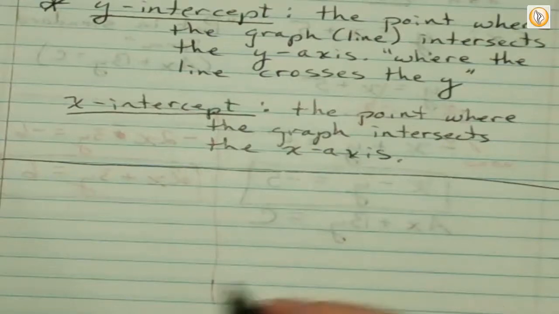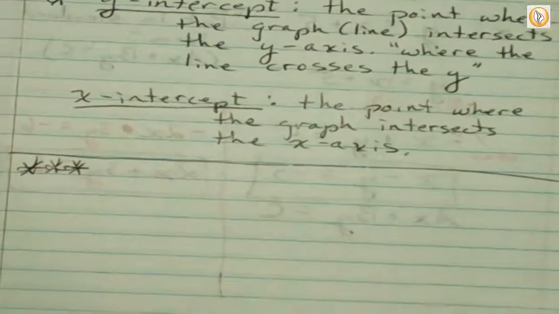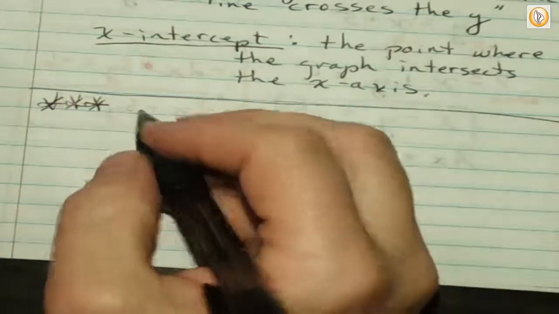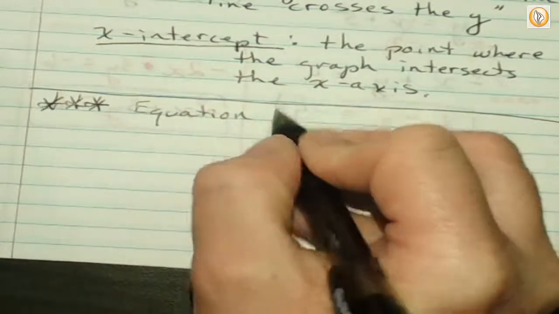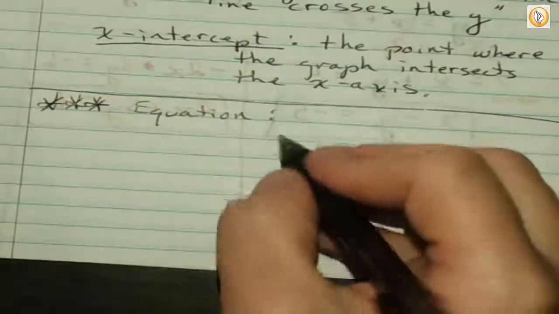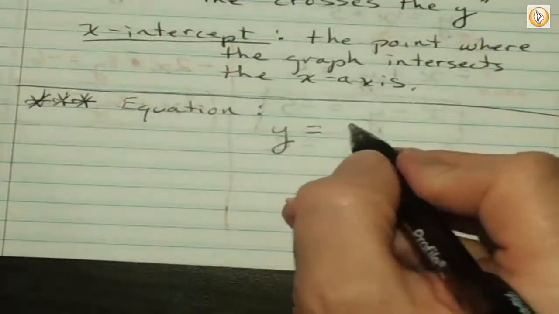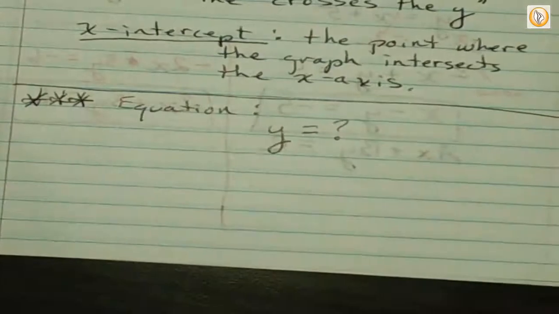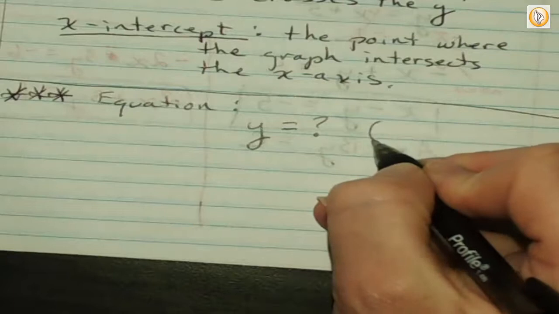Got it? All right, now, I'm going to put 3 stars here. Some of you are going to remember this from last year as being a huge headache. Better write it down. If you have an equation that says y equals, and I'm going to put a question mark, any number, can someone from last year remember what the graph is going to look like?